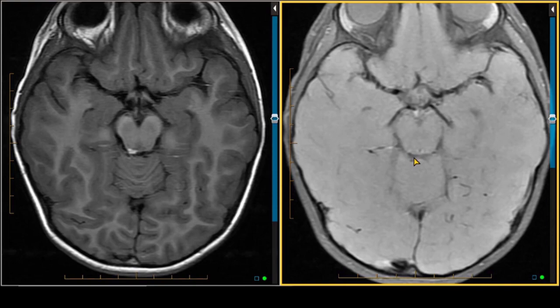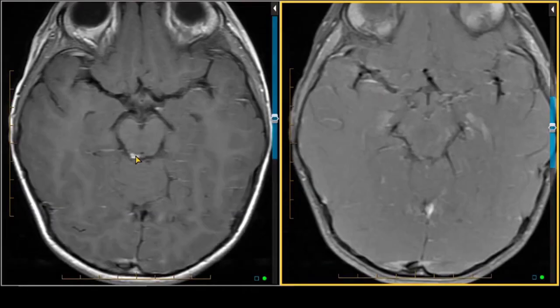That confirms that this is fat, and so therefore it is a lipoma. And similarly, the bright signal that we see here on this post-contrast T1 weighted imaging goes away on post-contrast T1 weighted imaging with fat suppression. So therefore, this finding has bright signal related to fat, which is a small lipoma of the tectal plate, and is not an enhancing lesion.